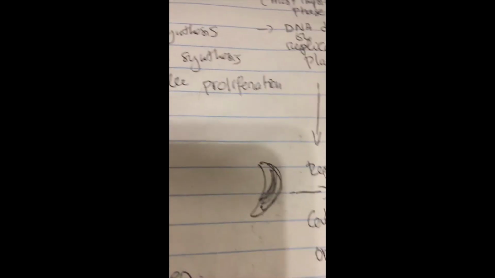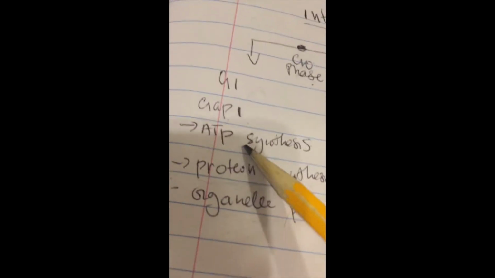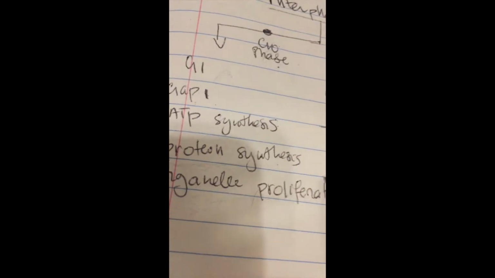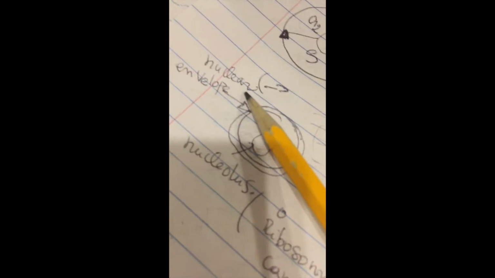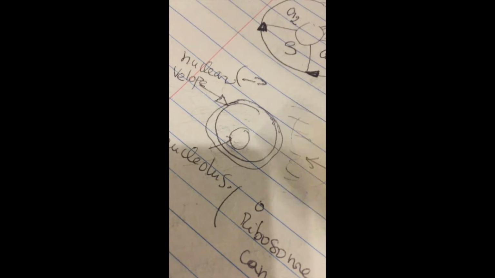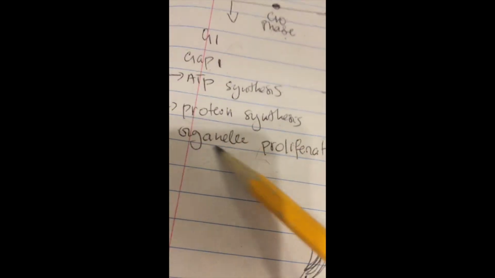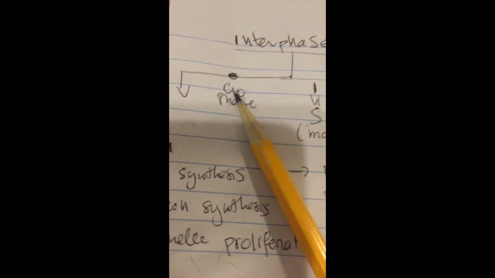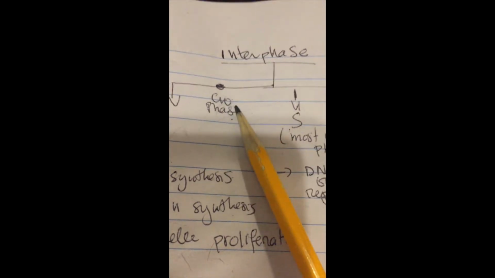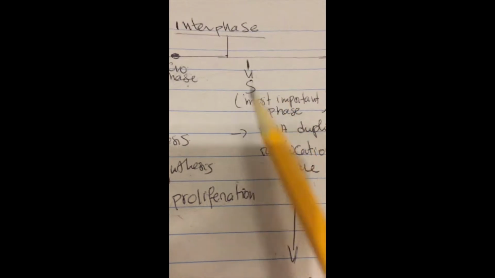Now, in G1, we have ATP synthesized, protein synthesized, and organelle proliferation. In interphase, we have the nuclear envelope, and in the nucleus we have the DNA, the ribosomes, and the proteins. That's why we have ATP, protein, and organelle synthesis. After that, we have G0, the stage where the cell rests and gets ready to start working for S phase.